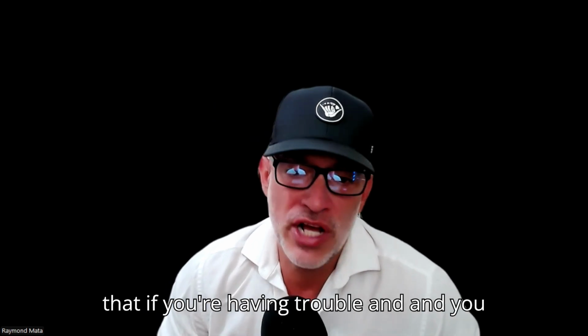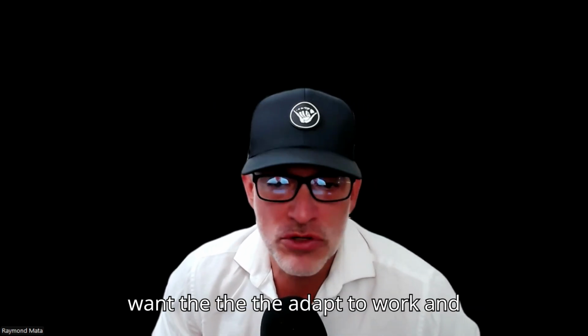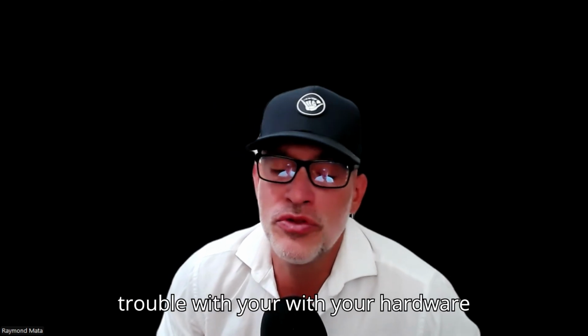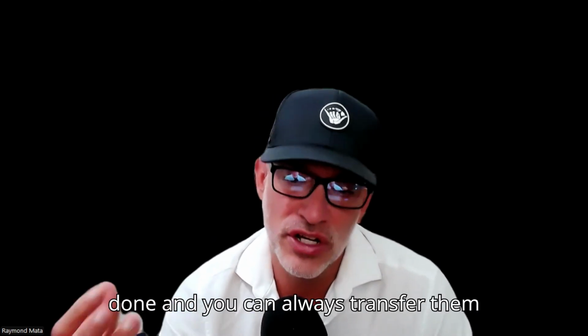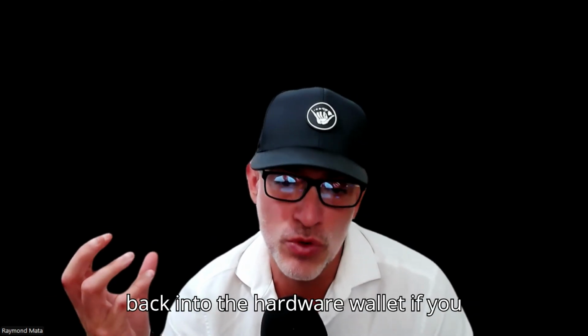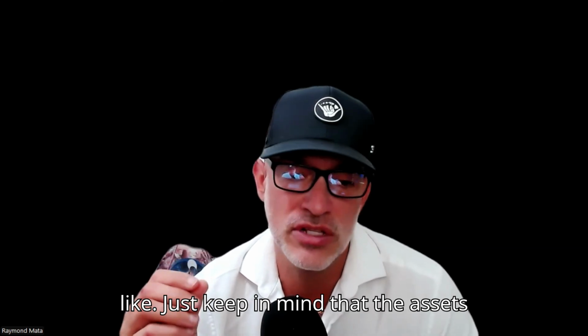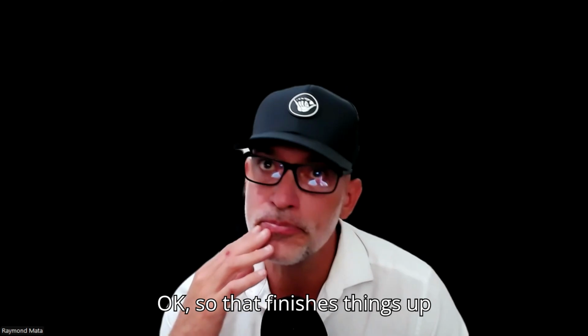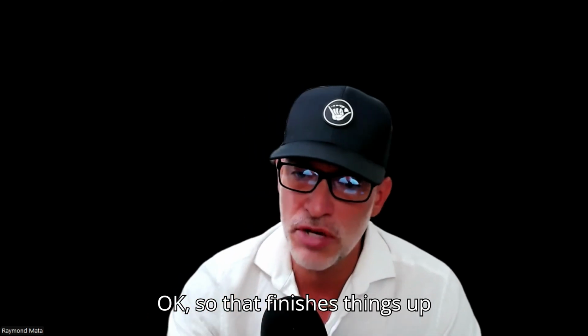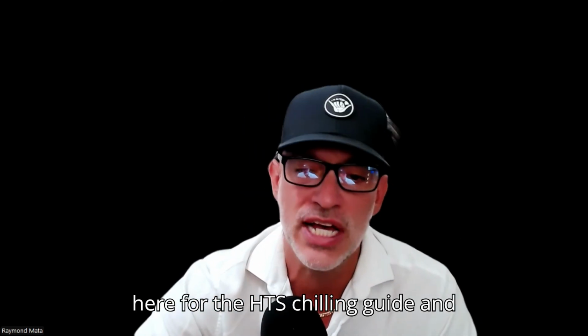And keep in mind that if you're having trouble with your hardware wallet and you want the dApp to work and function properly, transfer the assets over to a MetaMask extension, get everything done, and you can always transfer them back into the hardware wallet if you like. Just keep in mind that the assets need to be in the wallet when you're interacting with the dApp in most cases, okay? So that finishes things up here for the HTS tilling guide and tutorial.